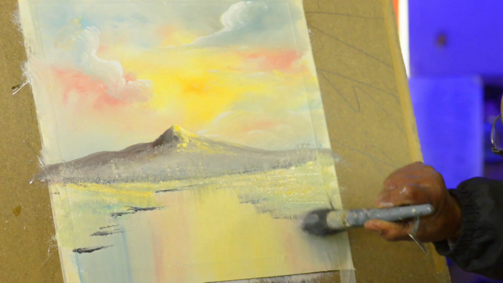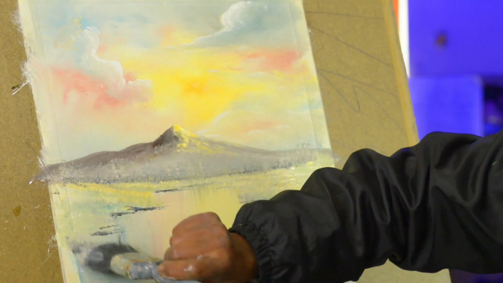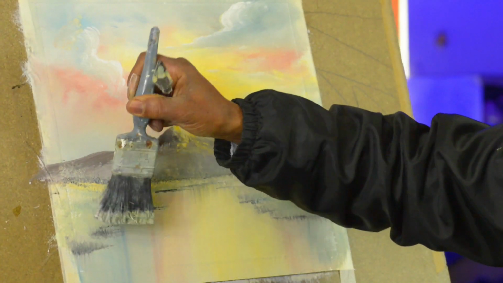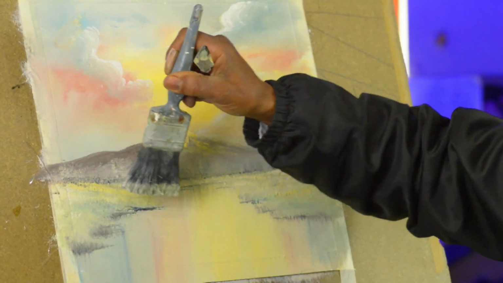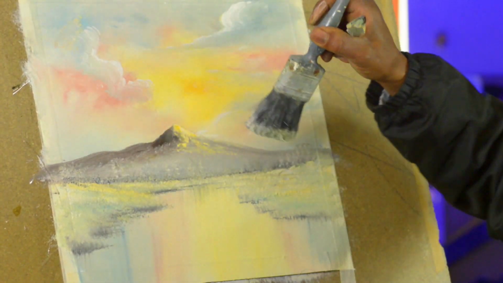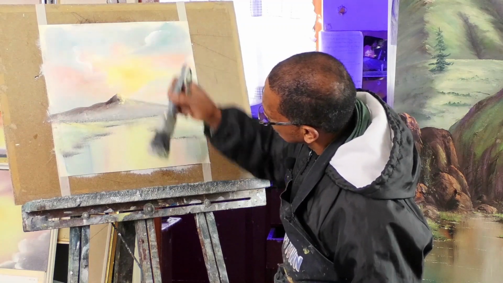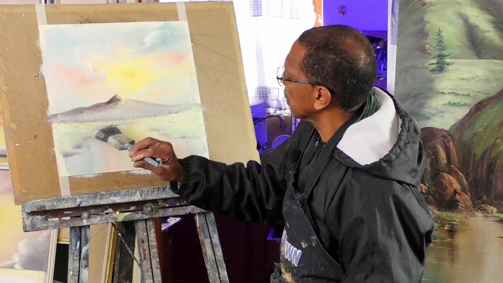There. And the reflections. Again. And the reflections. There we go. And as I said, this is a very, very basic painting. Very basic. Okay, and the reflections there.